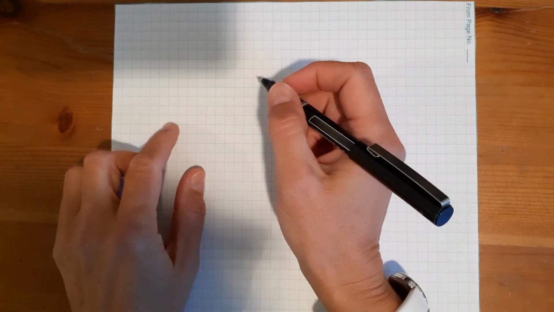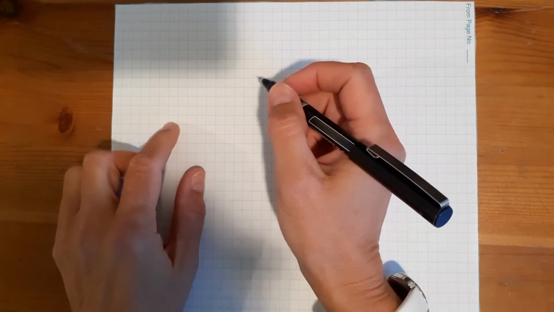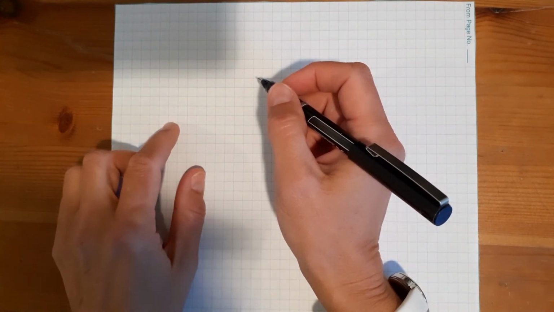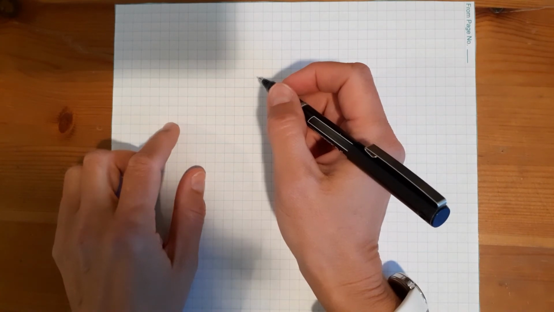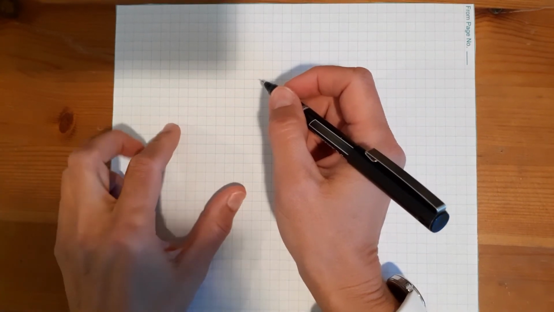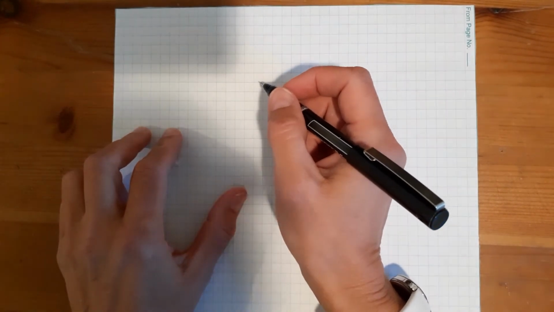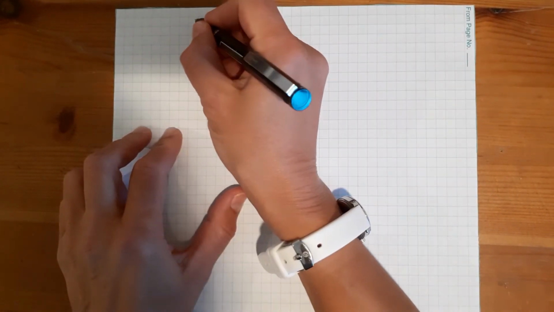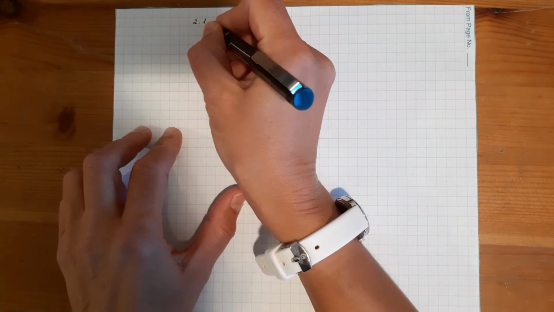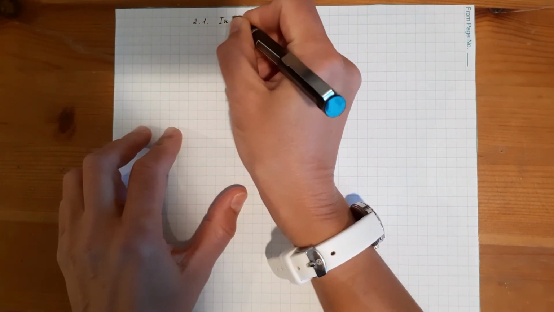Hello everyone, we are going to start section 2.1, integrating factor. That's going to be a long lecture, so get ready and make sure to take some notes while I'm explaining section 2.1, integrating factor.